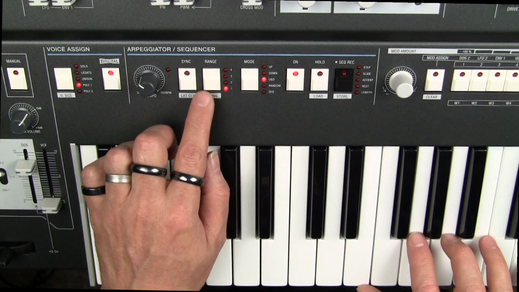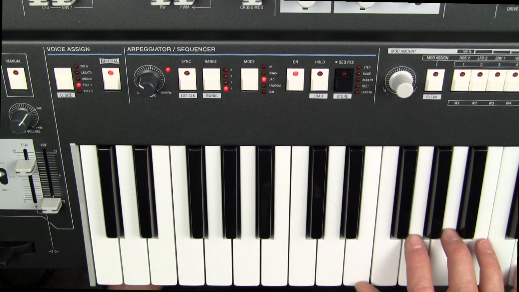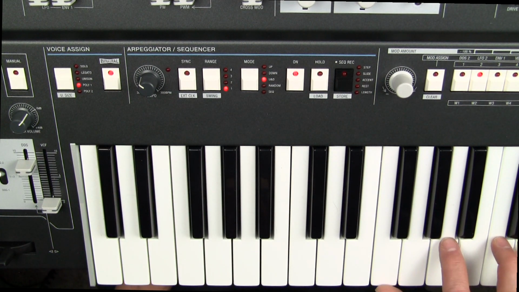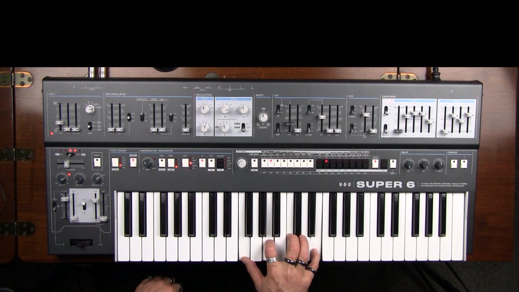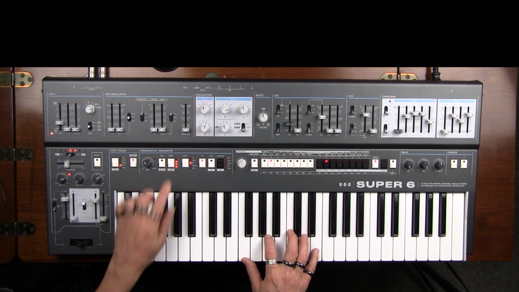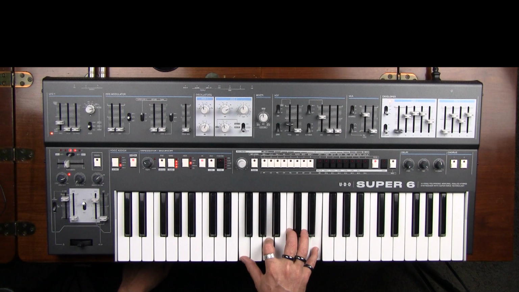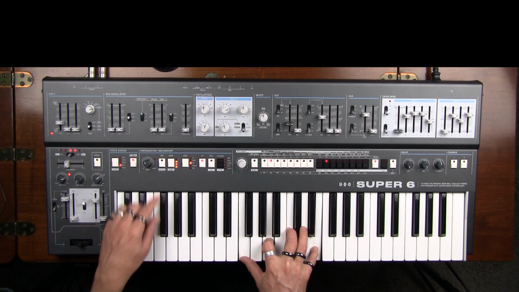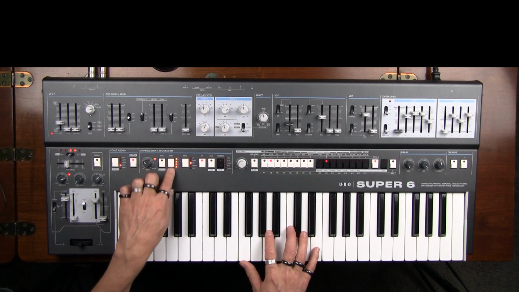We have a range button here that has 4 different LEDs to indicate which range you're in. This is just 1 octave that we're currently in. We can go to 2. Three. And 4.